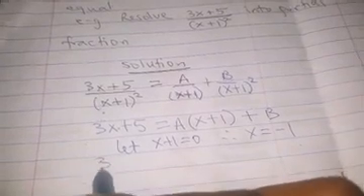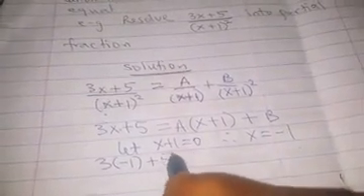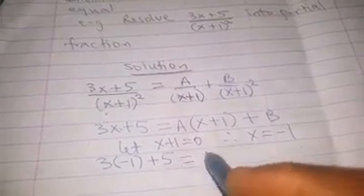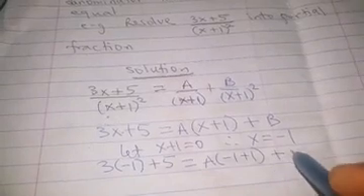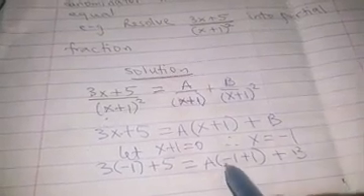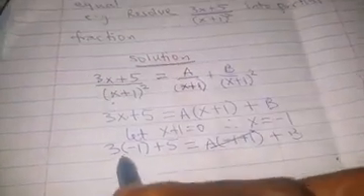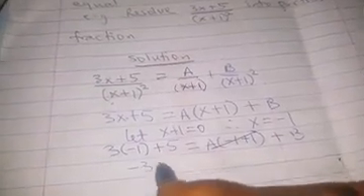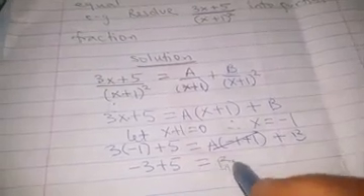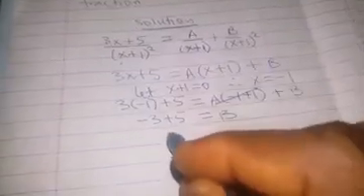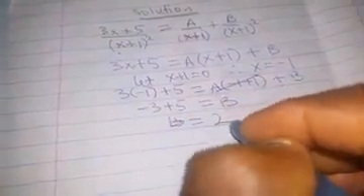So we're going to get 3 into minus 1 plus 5 equal to a into minus 1 plus 1, then plus b. And of course, like we know, minus 1 plus 1 is 0, so cancels the whole of this. And 3 times minus 1 is minus 3 plus 5, equal to, on the right hand side here, we just have b. So we can see that our value b is equal to 2.